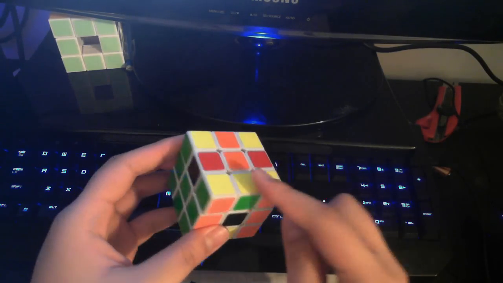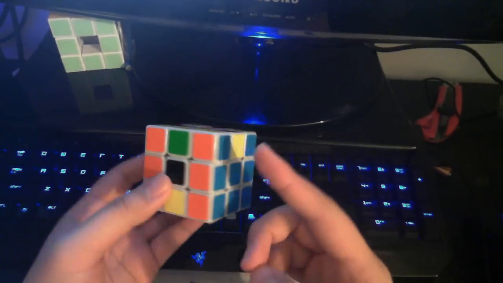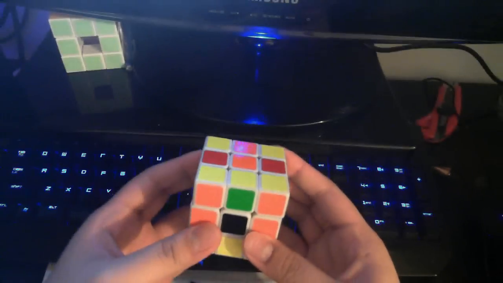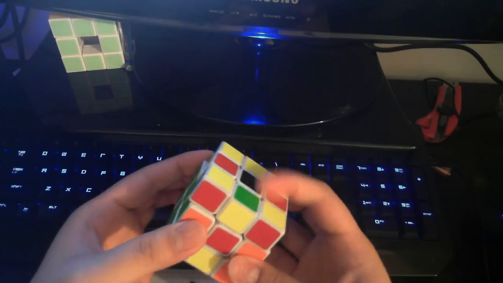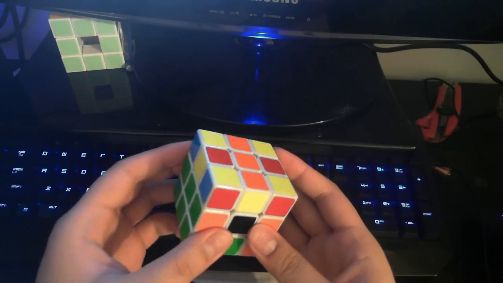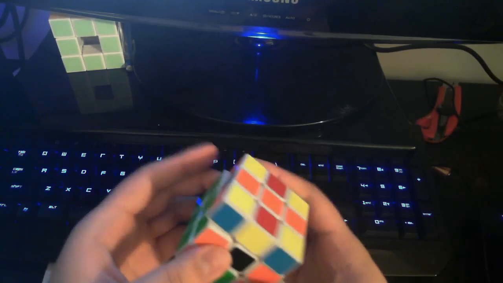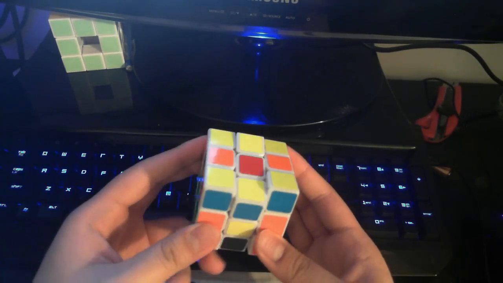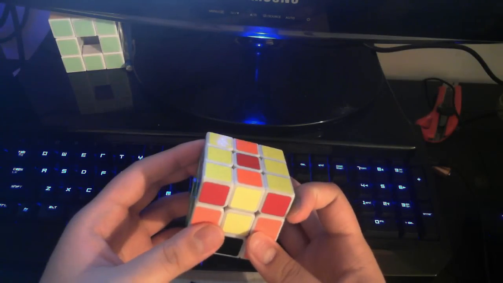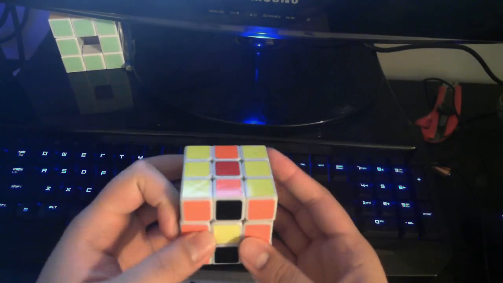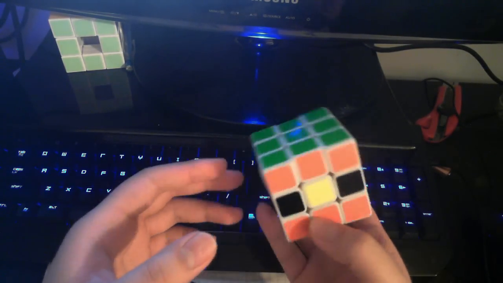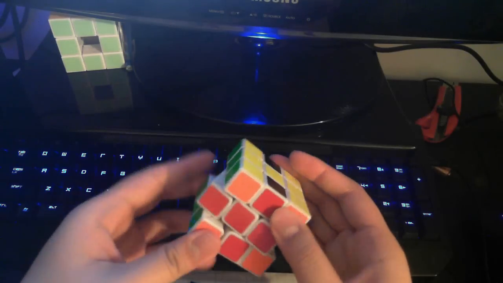And I'm going to go and permute those two, like I would just regularly. Set them diagonal to each other, M, U2, and then another M move. In this case, I'm just going to do M. And then I'm going to go ahead and orient them, or permute them into place. And like that. So this case is just like that, and it's just an E2 M E2 case.